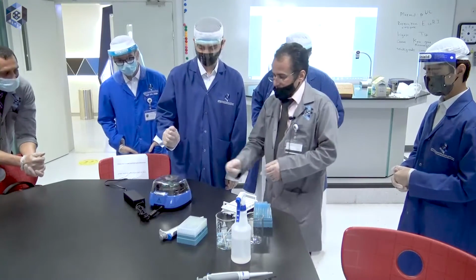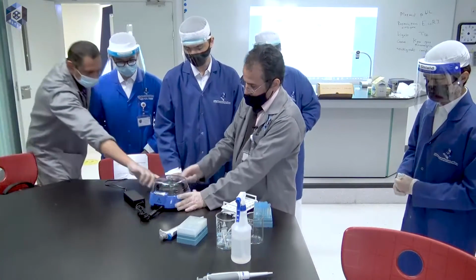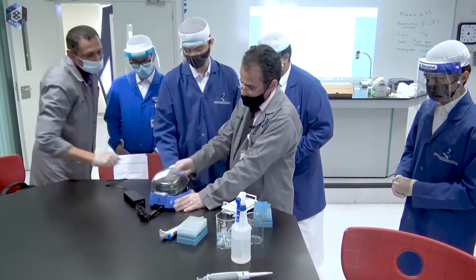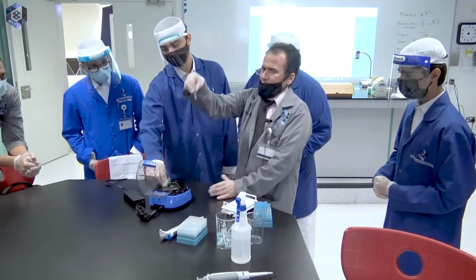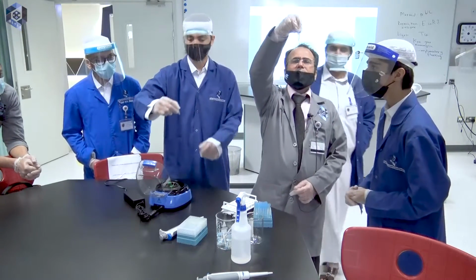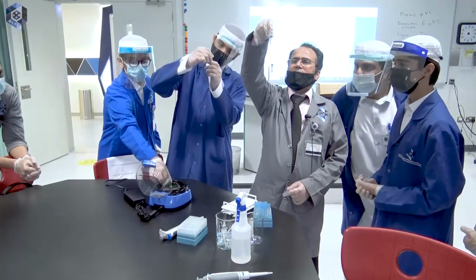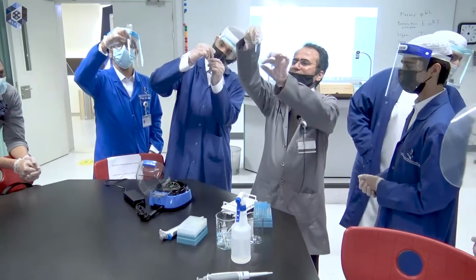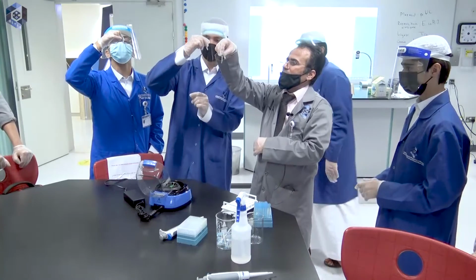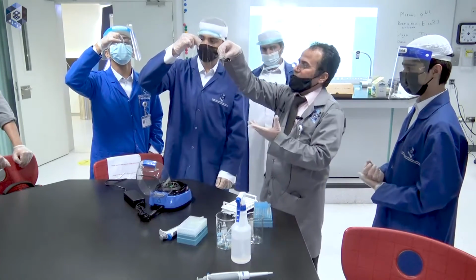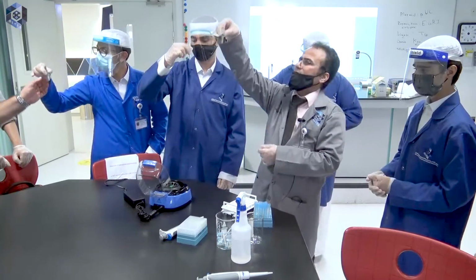Wait. Open. Now, there is a little pellet at the bottom. Check the other one. A little pellet. This stands for the 5 colonies we have.